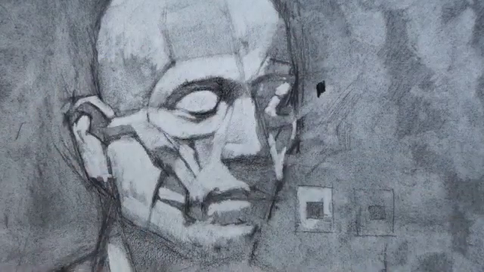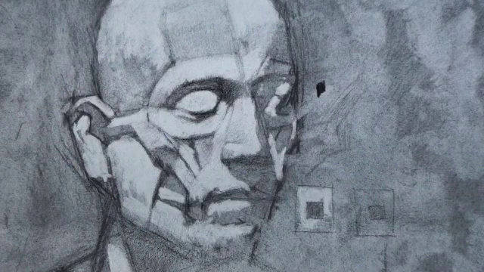In other words, I've seen some people will put a dark mark on a piece of paper and they'll go up to the left and they'll go back up and it's the same way again. You're not looking to do that. You're looking to get the relationships. How dark is this area in relation to that area?